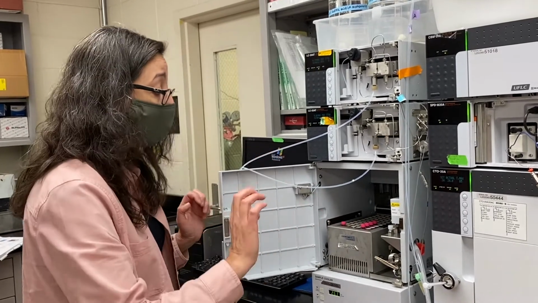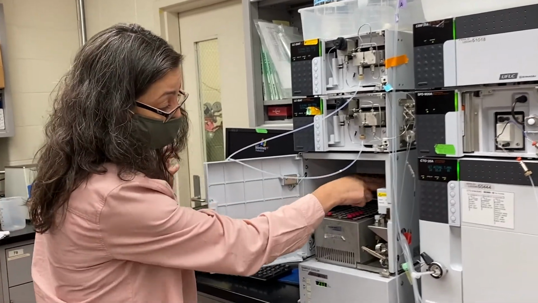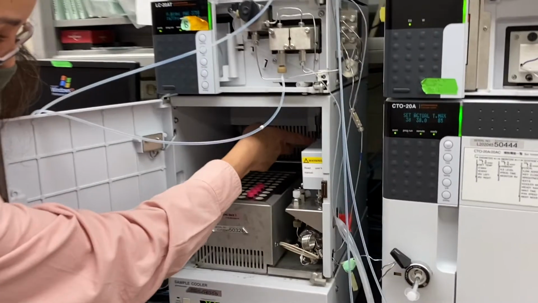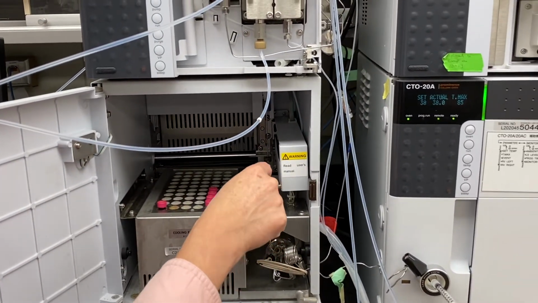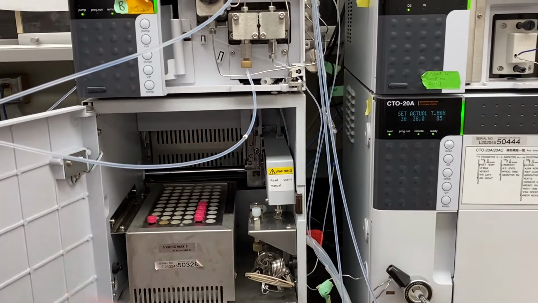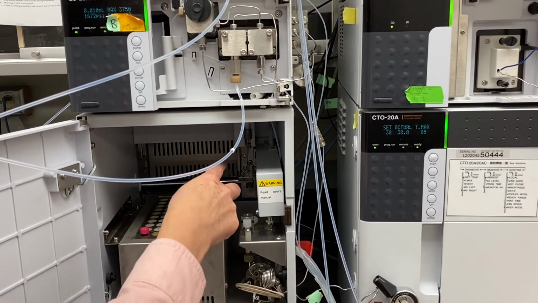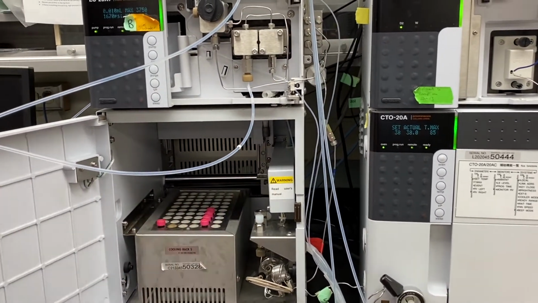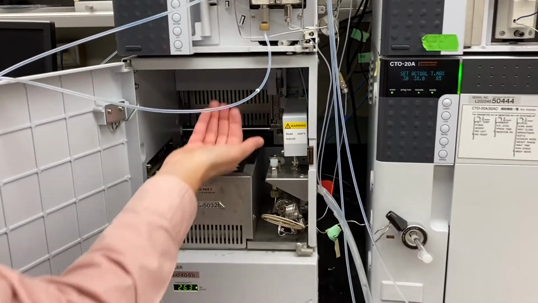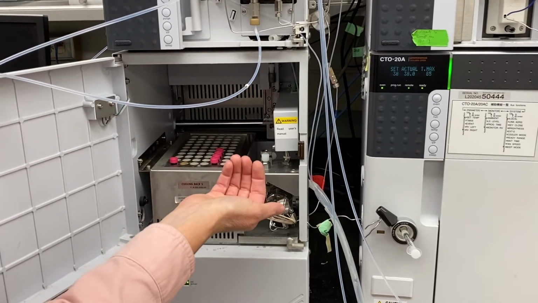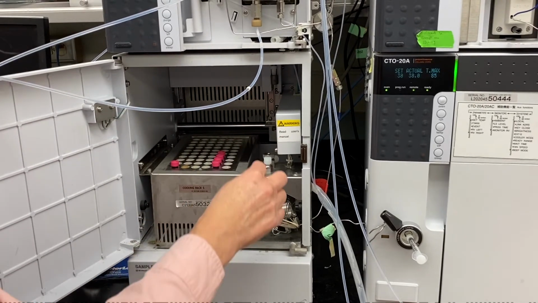So you will see that in a minute where the needle comes to the front. So you have the needle, it comes to the front, and then goes in this compartment to do rinsing. So the first thing, the needle needs to be rinsed really well from previous injections so you don't have any contamination. So the needle is going to come in and get the rinsing going.